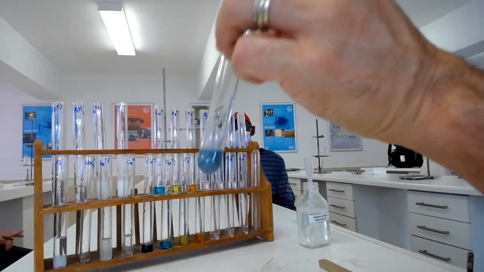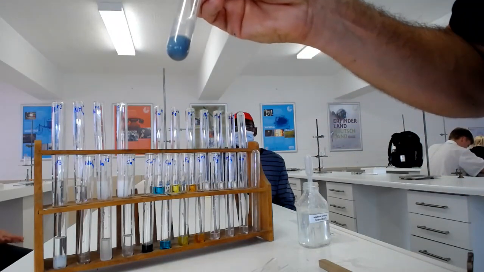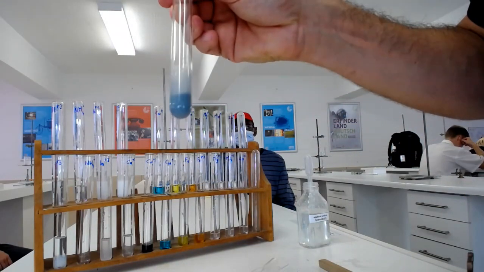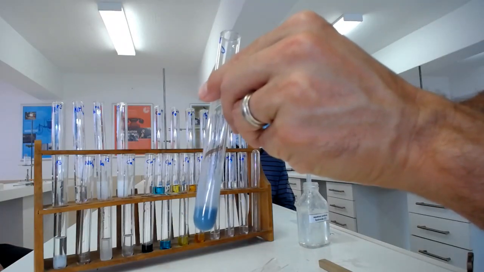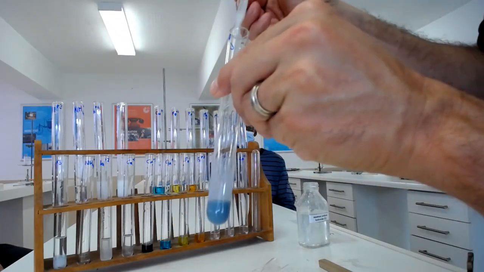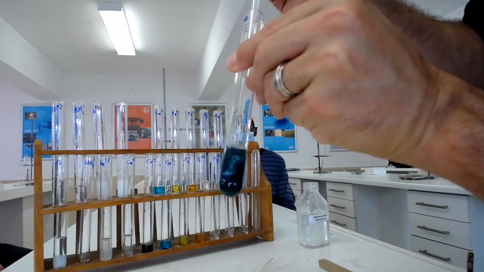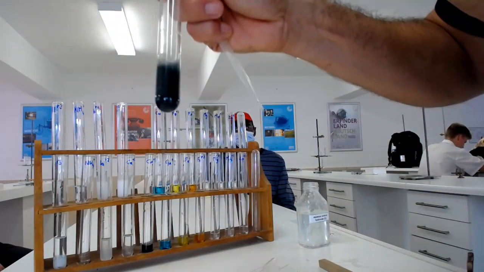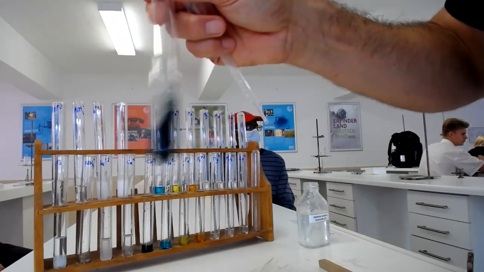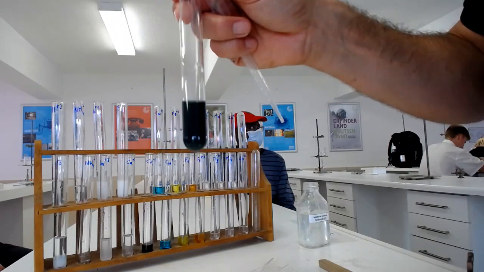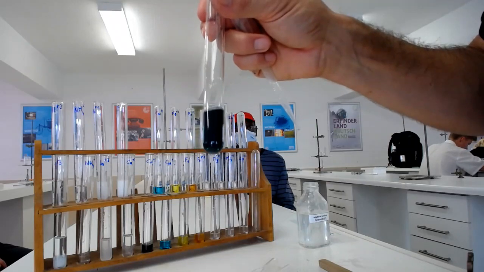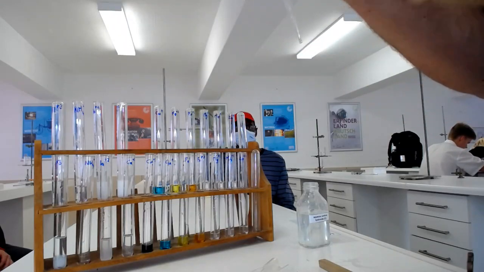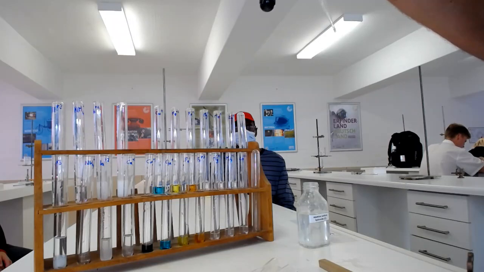So that precipitate at the bottom should disappear. Okay, so let's try this. It becomes just a green liquid. So there's no precipitate, which means the precipitate was soluble. But there's still a color, and it's a very nice green color.